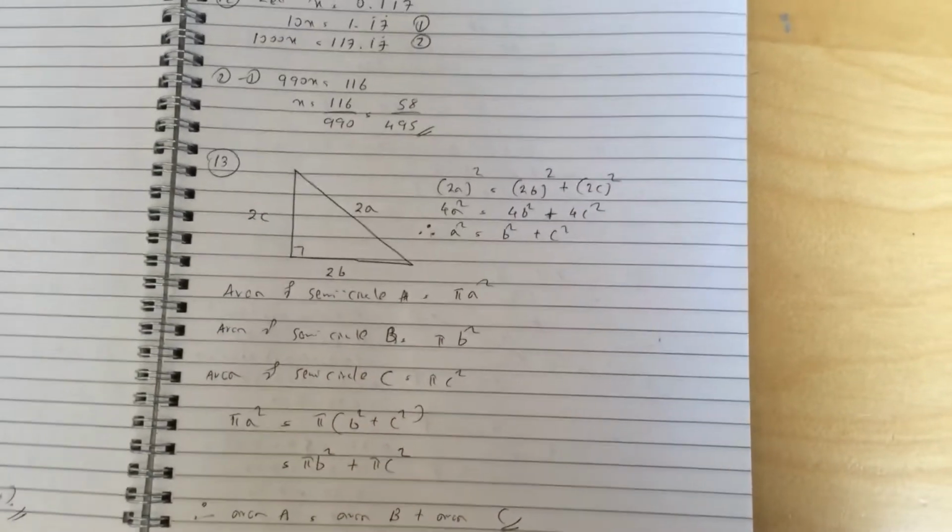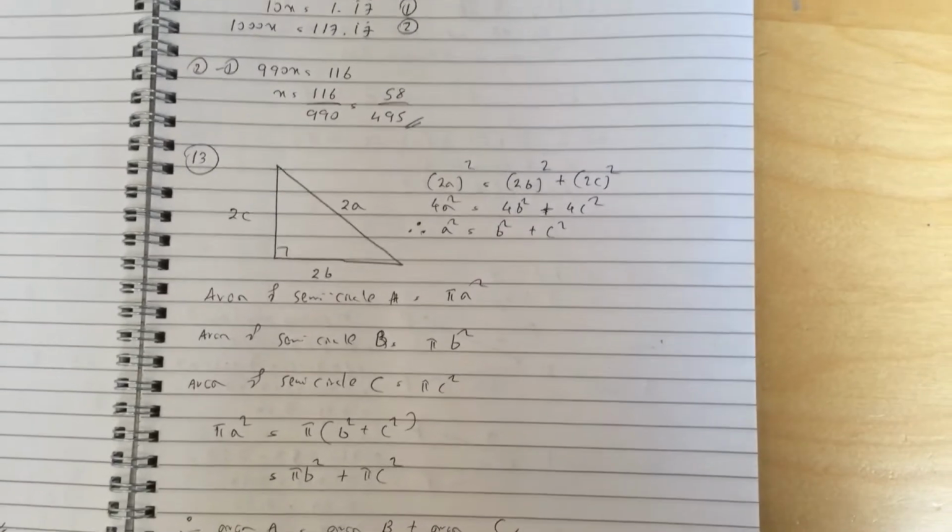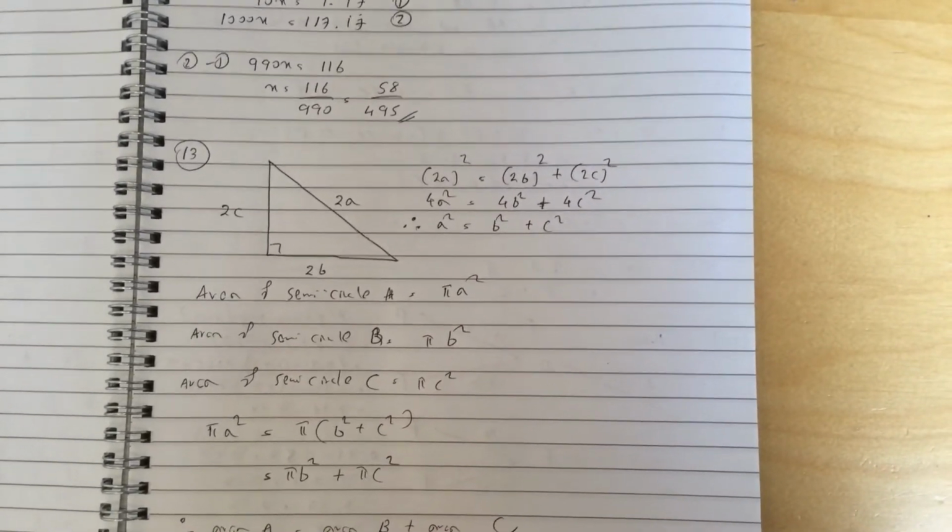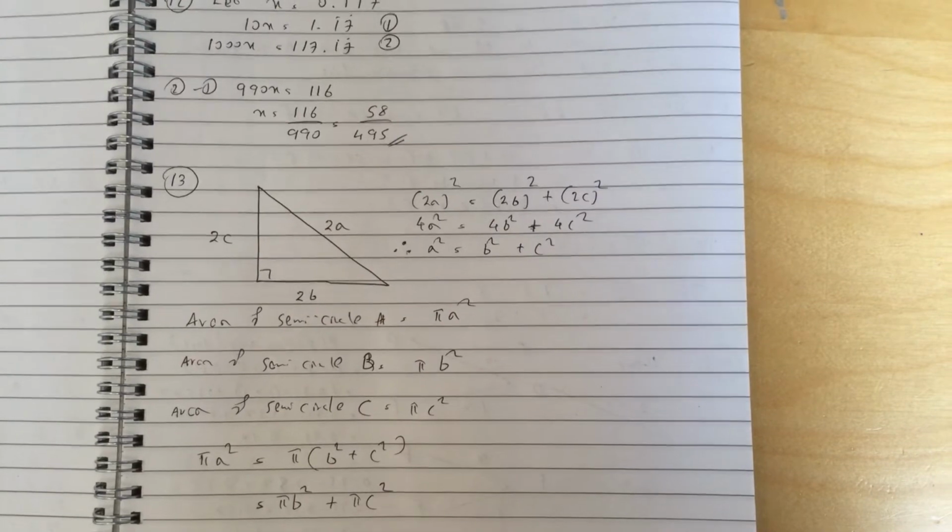This is an interesting question. So what I did, I just labeled the sides 2a, 2b, and 2c. So I used Pythagoras to get 4a squared equals 4b squared plus 4c squared.